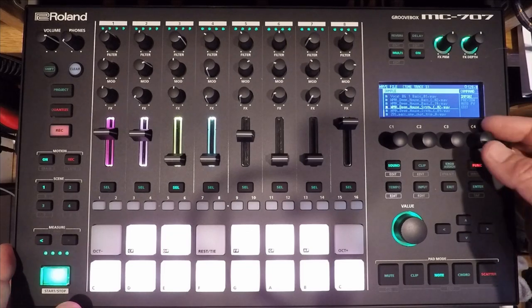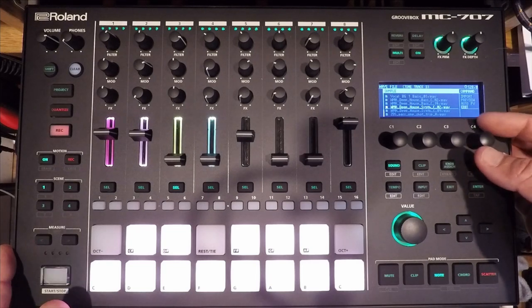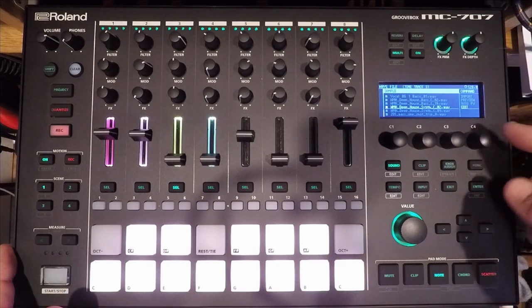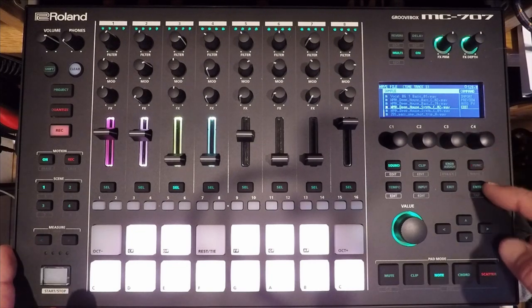Once you have it, you do have the option now in Tone Tracks, after 1.30 and up, to do some editing to the file before you import it. So let's check that out. You can either press C4 or enter.